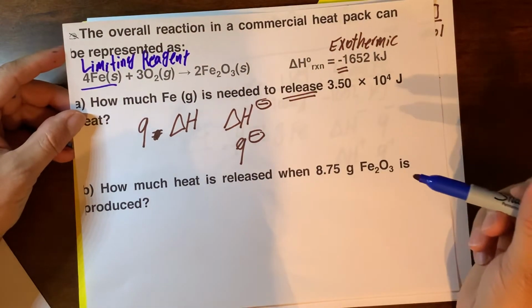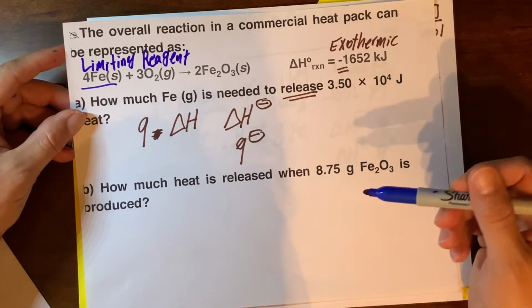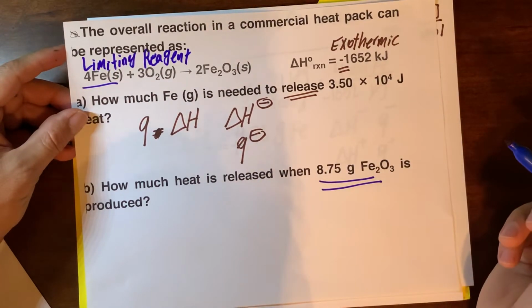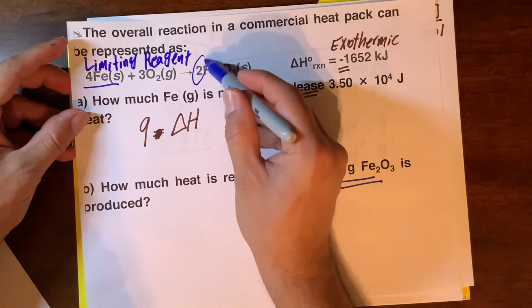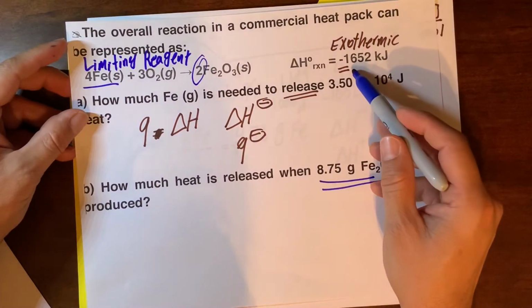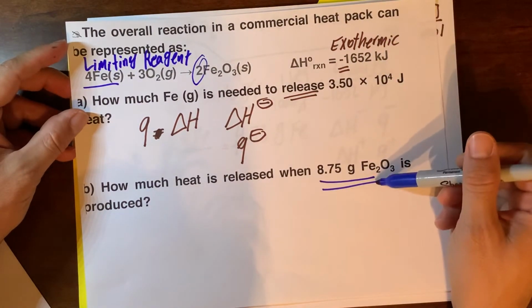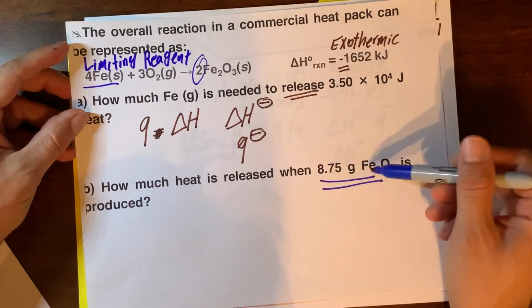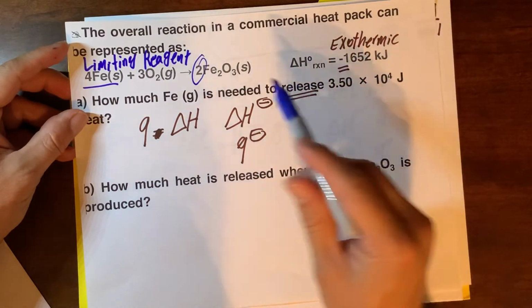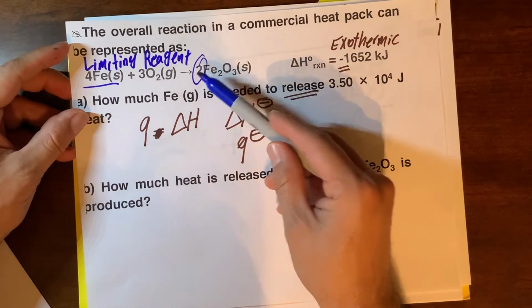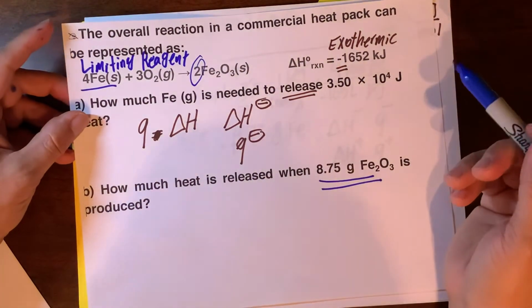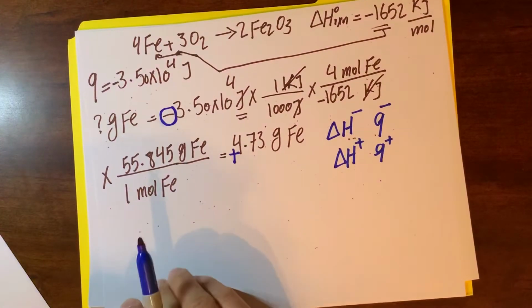Part B says tell me how much heat we will get when we form this amount of iron 3 oxide. When we form 2 mole of iron 3 oxide, we get minus 1600 kilojoule. This one says if we form 8.75 gram. This is gram, this is not mole. So we need to transfer it to mole and see whether it's equal to 2 or not. If not, then we need to adjust it. Use the mole ratio.